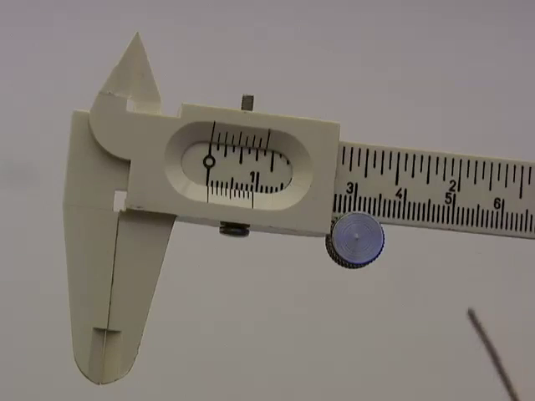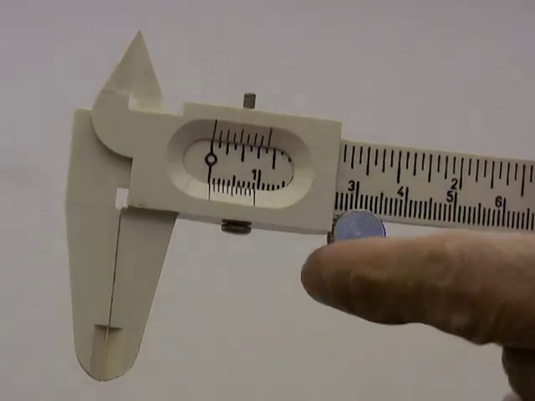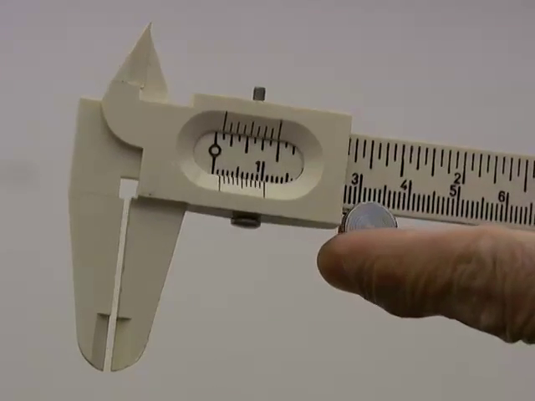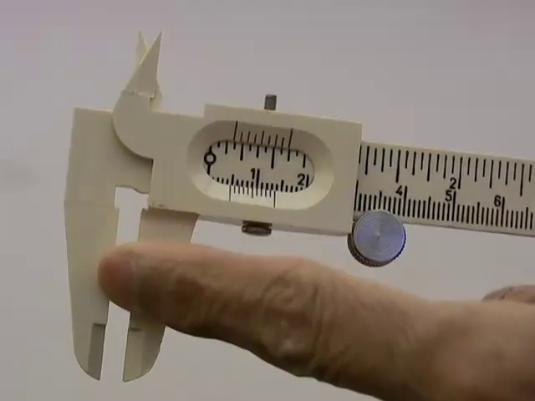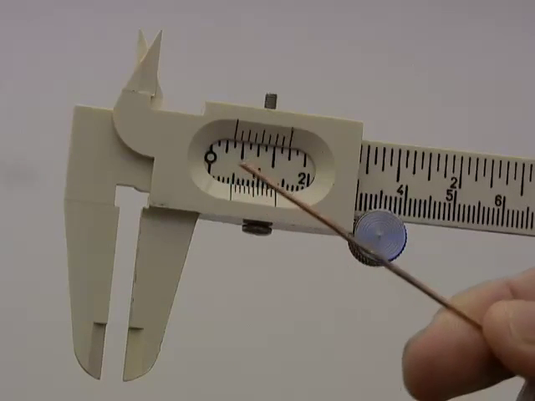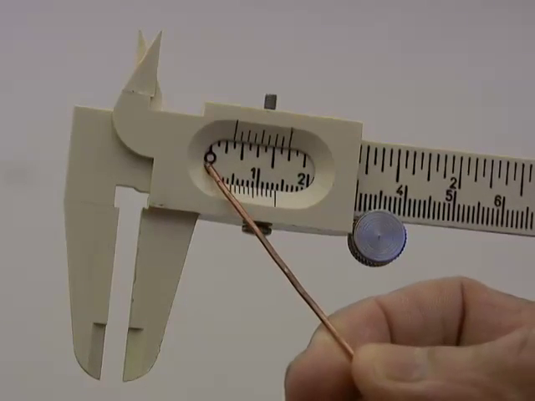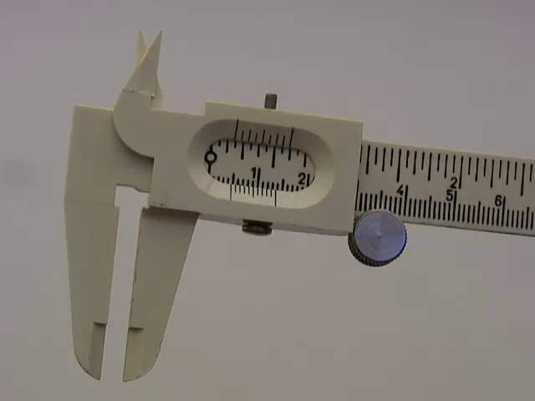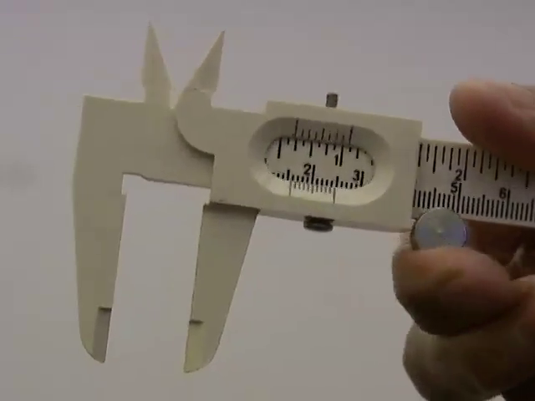This is a vernier caliper which has a vernier scale. This is the vernier scale, this is the vernier 0. Now the vernier can be moved along the main scale like this. That means there is a gap created here. The length of this gap is equal to the distance moved by the vernier 0 from the main scale 0.